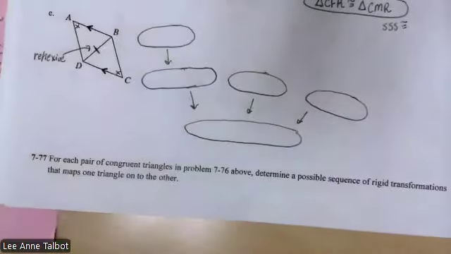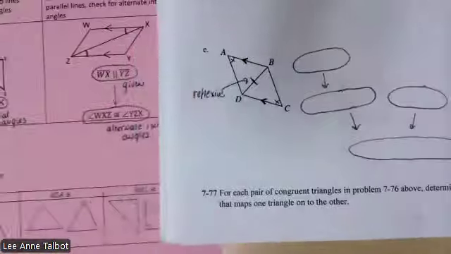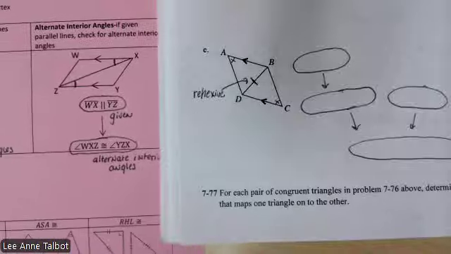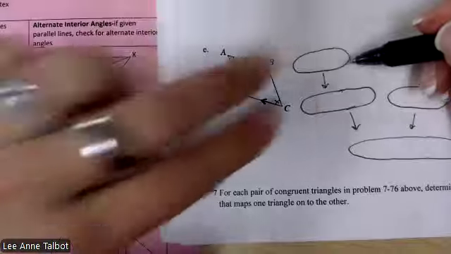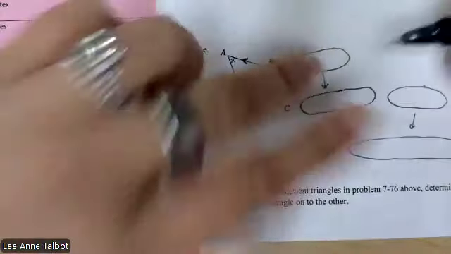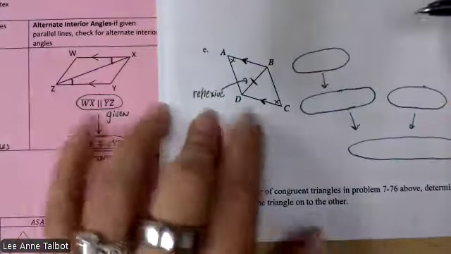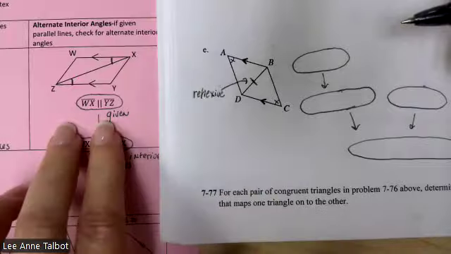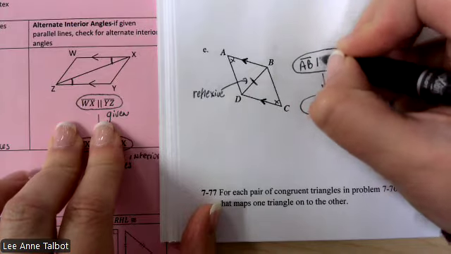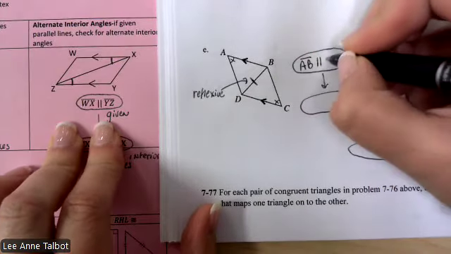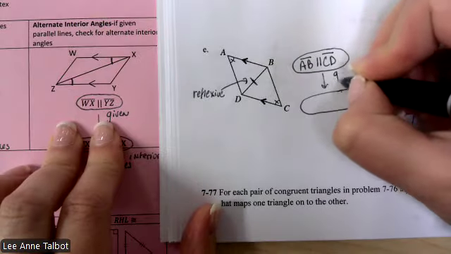Okay, so I'm gonna go back to that box with the parallel here. And I'm gonna copy these two bubbles into these two bubbles. So this is the one that requires my extra. So AB is parallel to CD.